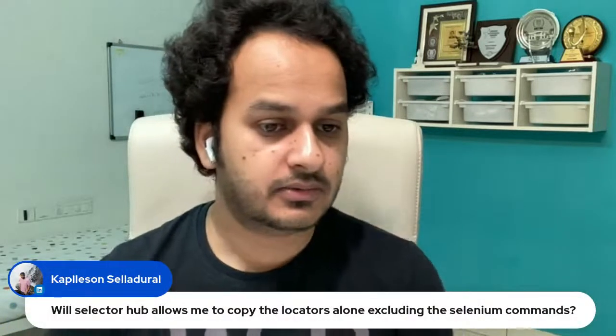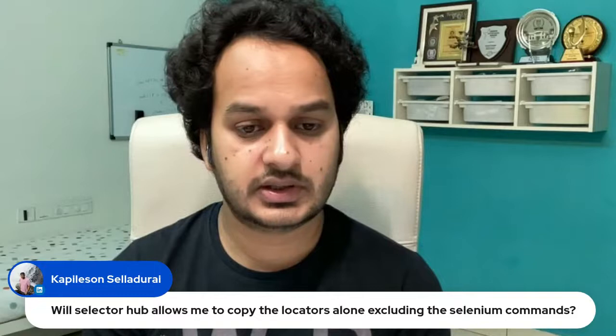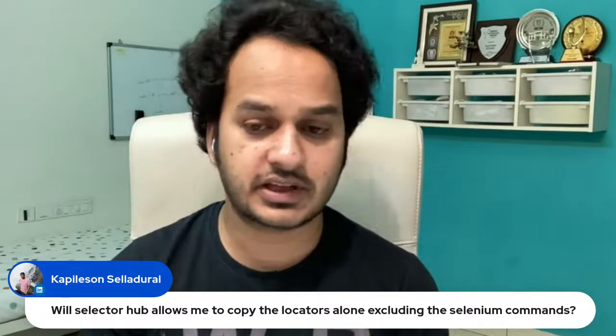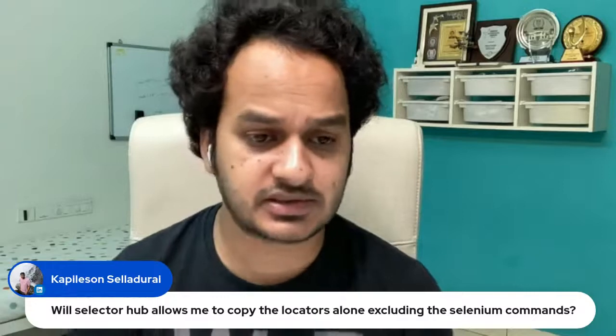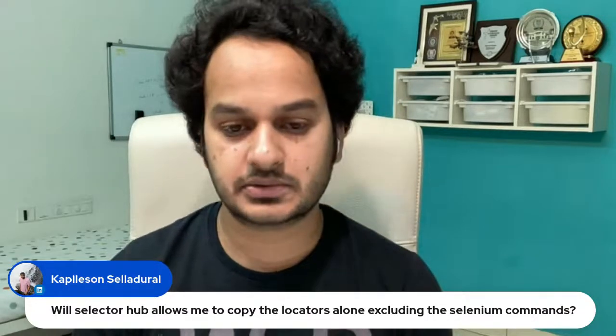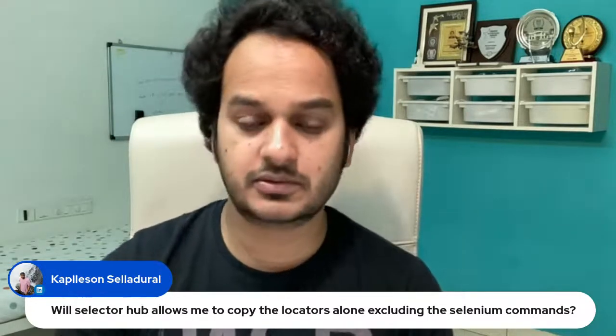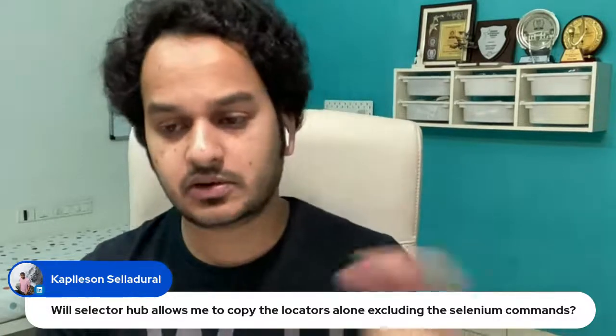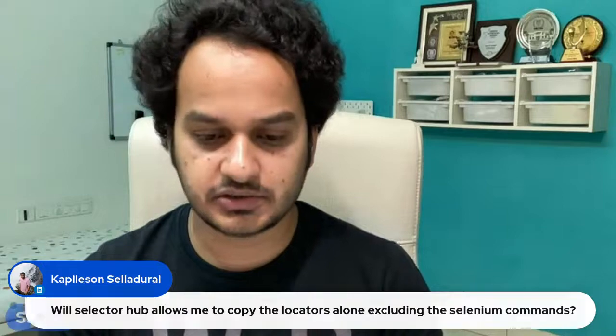Okay, let me take this question. Will SelectorsHub allow me to copy these locators alone, excluding the Selenium command? Yes, of course, you can copy just the locator value. It's up to you whether you want to copy with the command or without the command. By default, it generates without the command.